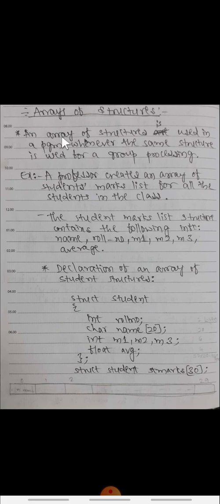See here, an array of structures is used in a program whenever the same structure is used for group processing. For example, a professor wants to maintain marks of all the students in a class. For that, it is very suitable to use arrays of structures instead of simply a structure. A structure just gives a template, but by using that structure, he can store and process the marks of multiple students.